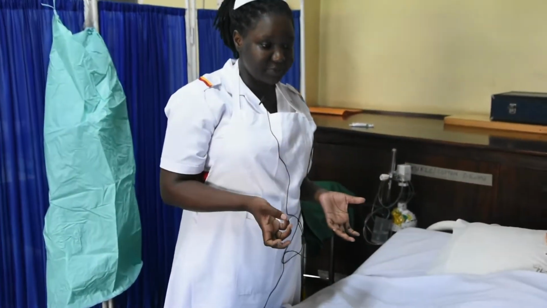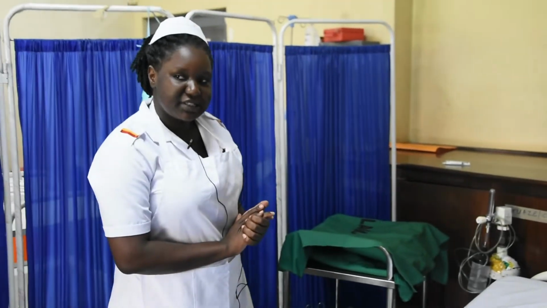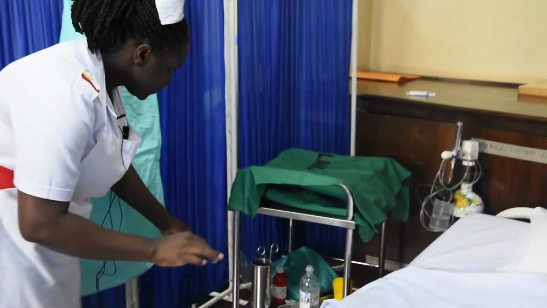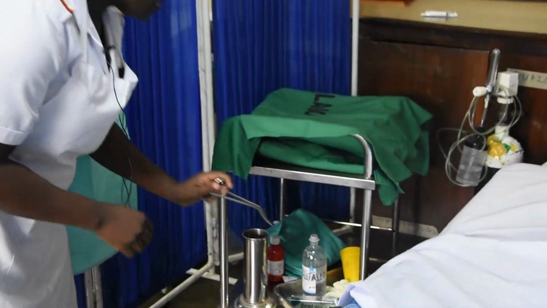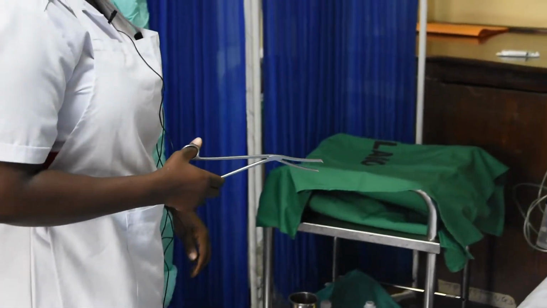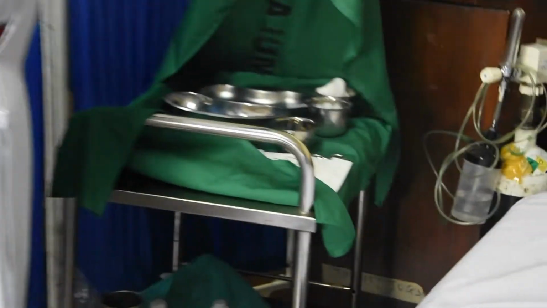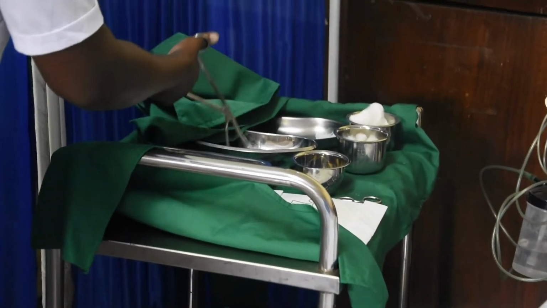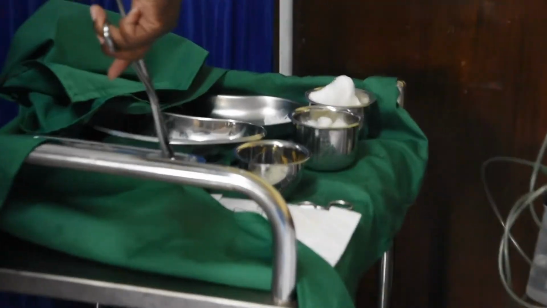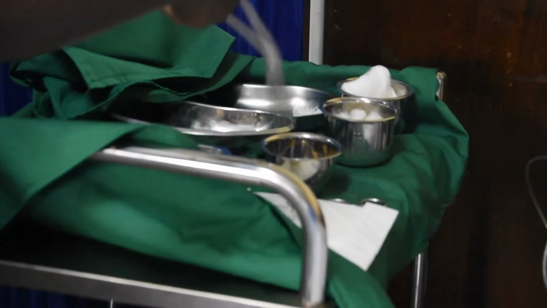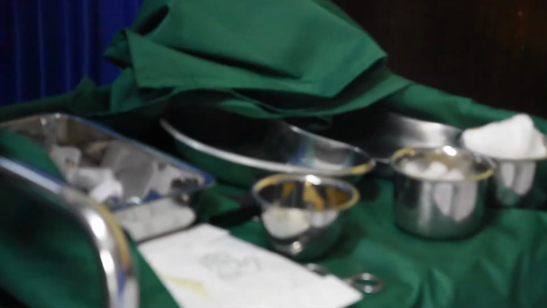However, before we start on the procedure, we have to present our trolley. Tracheostomy care is a sterile procedure, so we need a sterile trolley. And on the top shelf, we shall need 3 different gallipots, one for cotton swab, the other one for the gauze swab, and then the other one for the antiseptic solution.